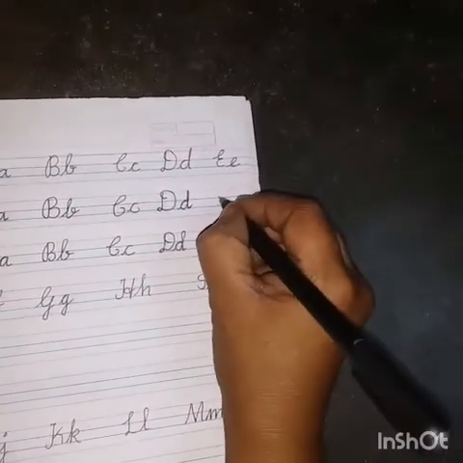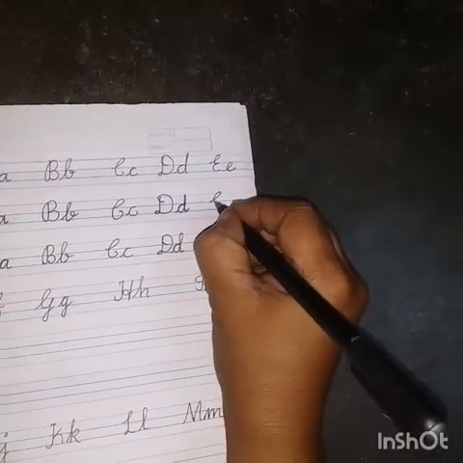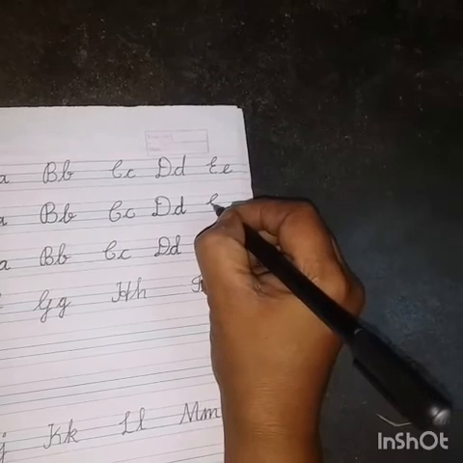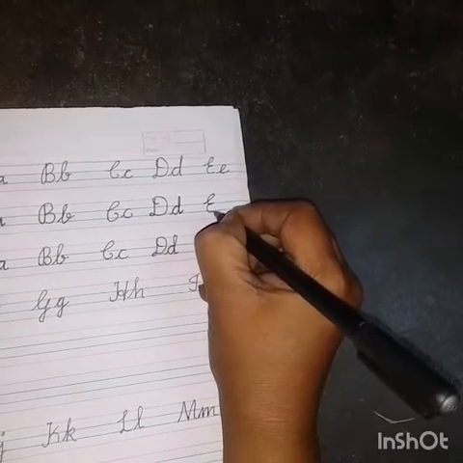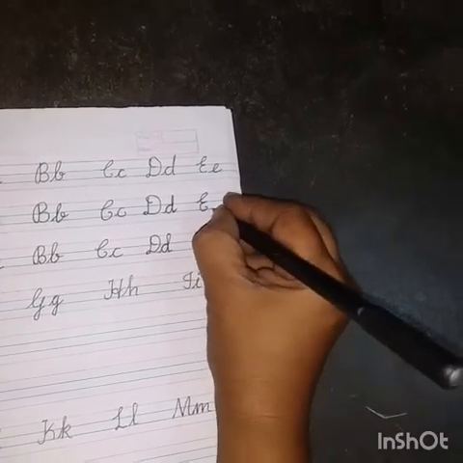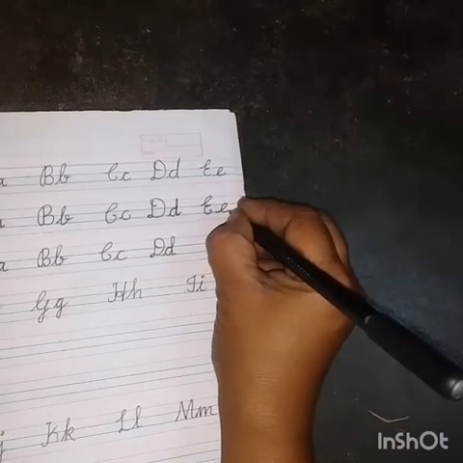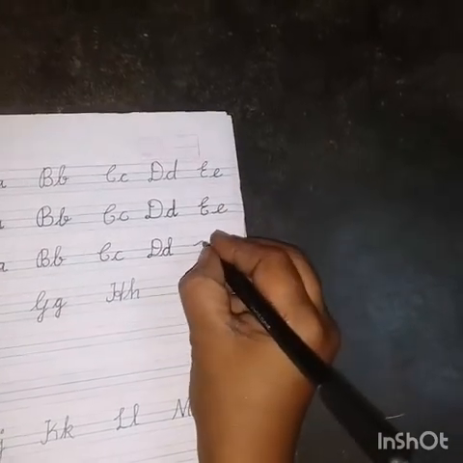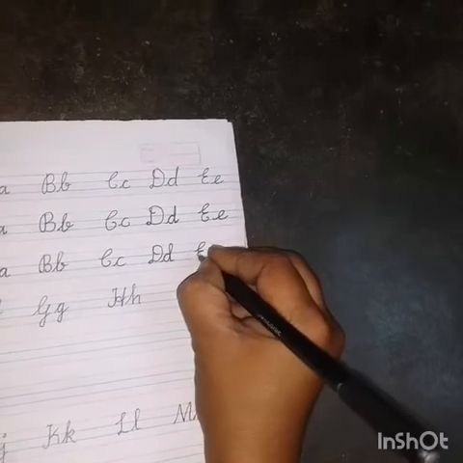Next we see E. Make a curve to the first line and make a half circle curve and another half circle curve. We get a letter E. This way we get small letter e. Okay, once again I repeat it.